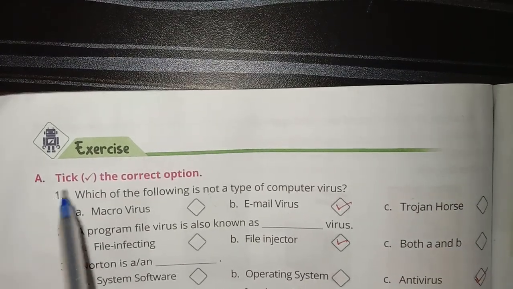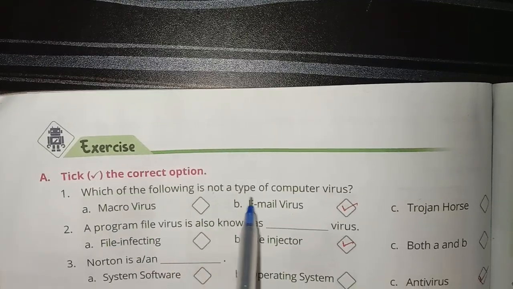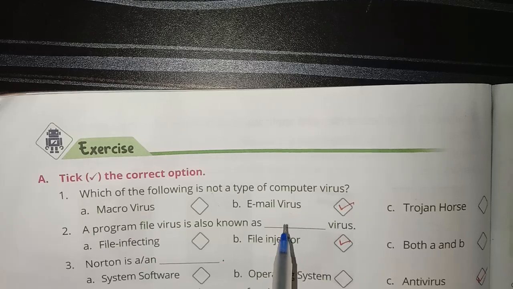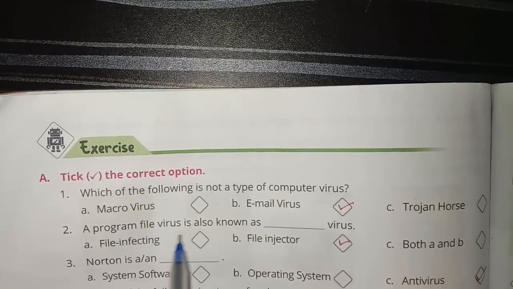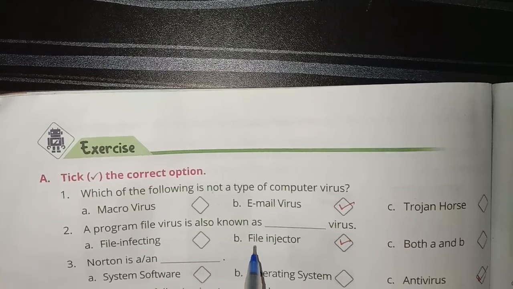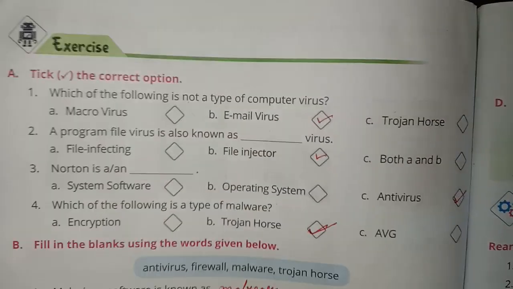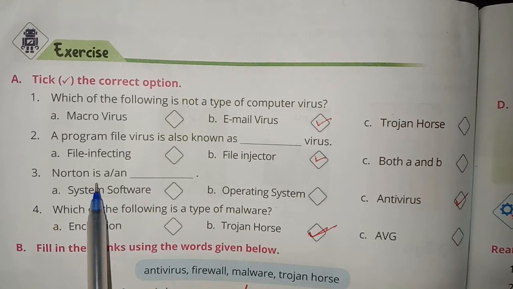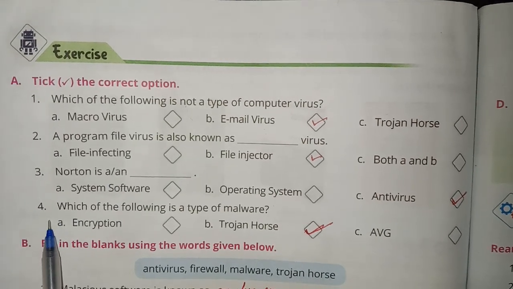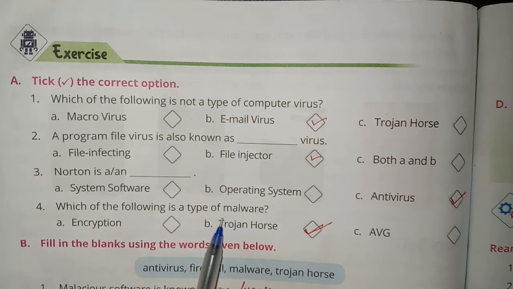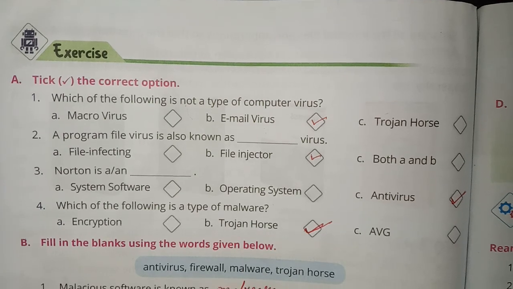A. Tick the correct option. First, which of the following is not a type of computer virus? Answer is email virus. Second, a program file virus is also known as file injector. Third, Norton is an antivirus. 4. Which of the following is a type of malware? Answer: Trojan horse.